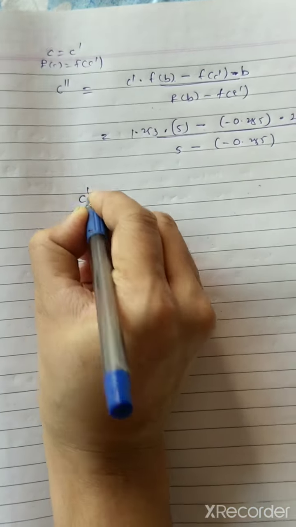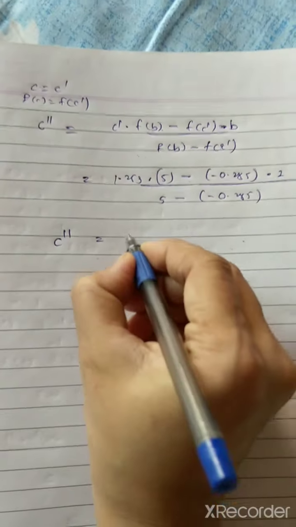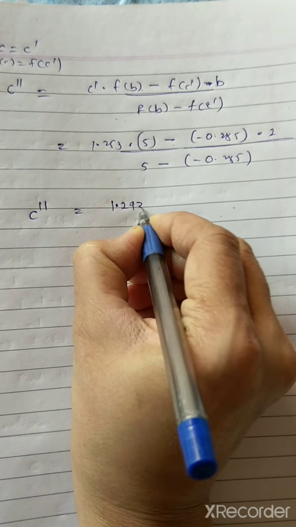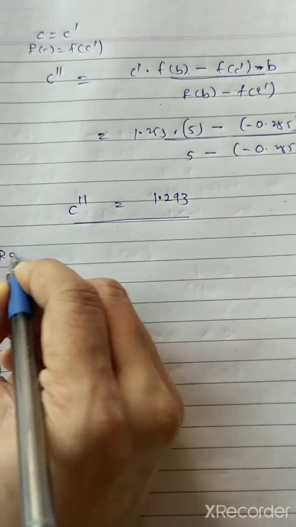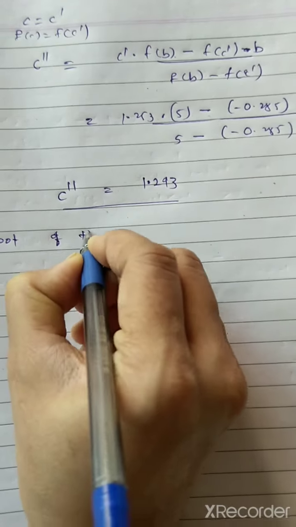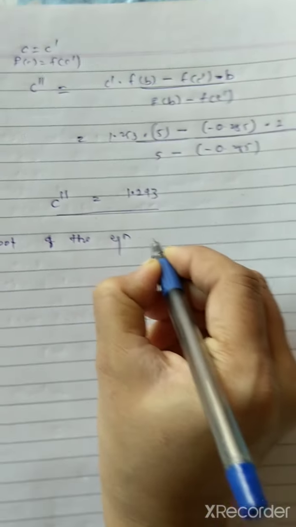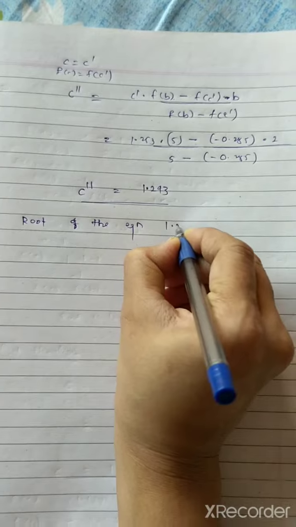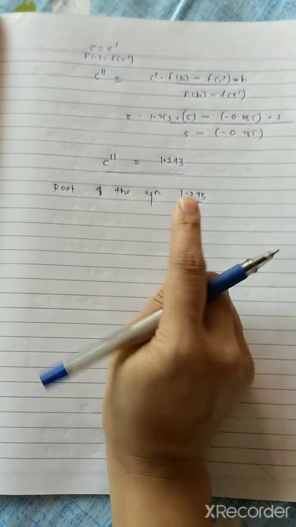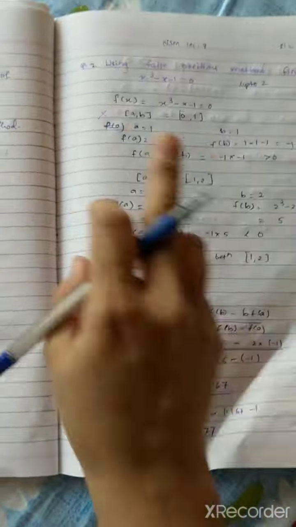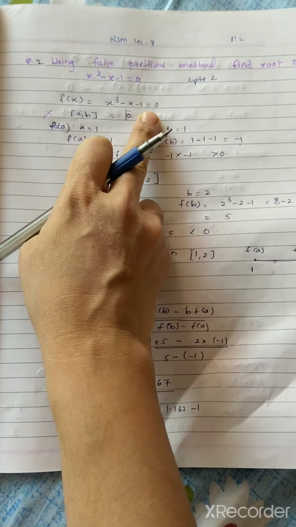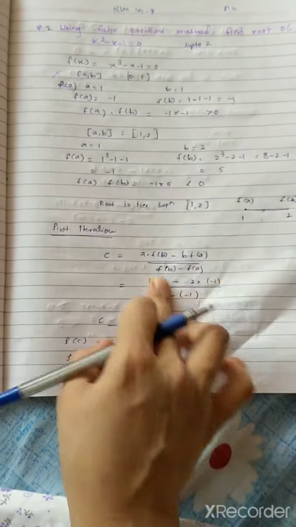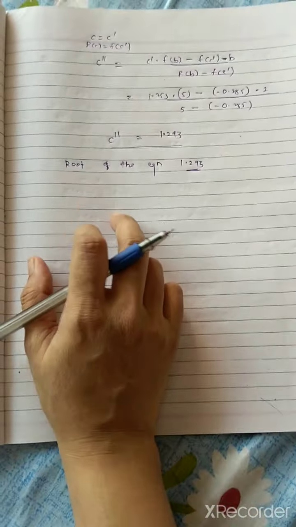Calculate this value, you will get c double dash as 1.293. So your root of the given equation or given polynomial is 1.293. So if you substitute this value in given polynomial, you will get approximate value as 0. So this is how you have to solve.